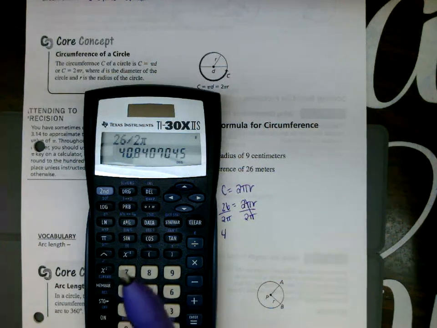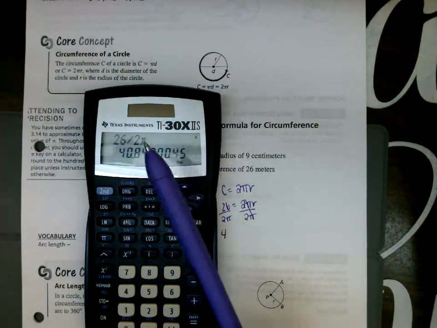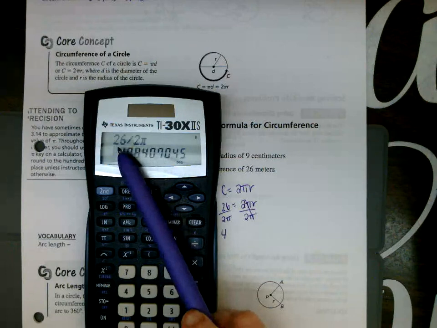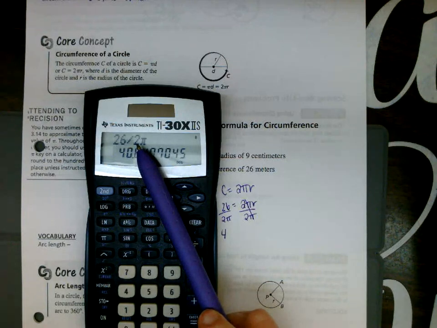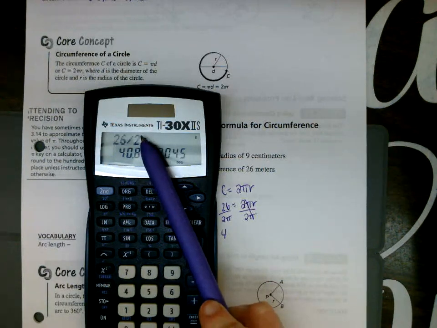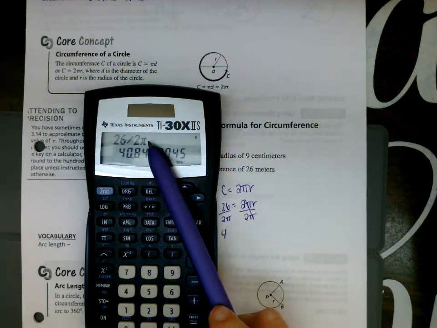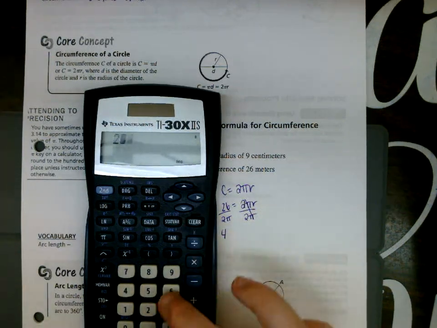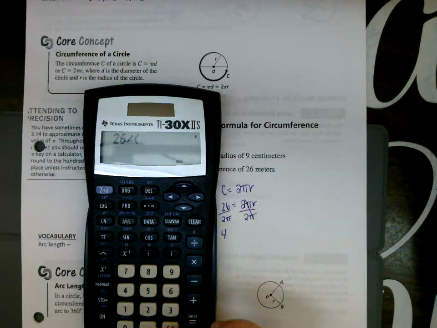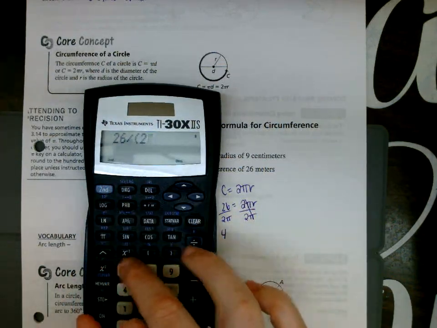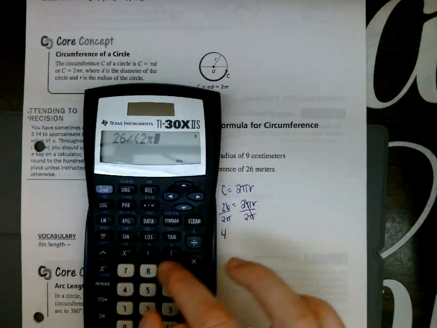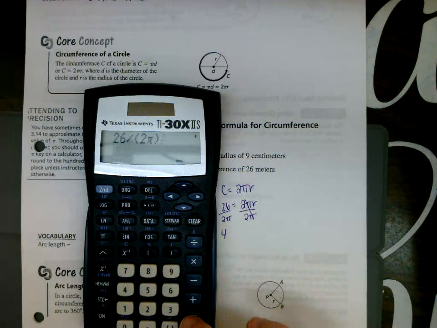But what this calculator just did is 26 divided by 2, and then since there wasn't parentheses, it thinks that you want to multiply this 26 divided by 2 by pi. So instead, if you want to put it all in at the same time, you have to use parentheses and do 2 times pi, like this, in parentheses. Now you can divide by it.